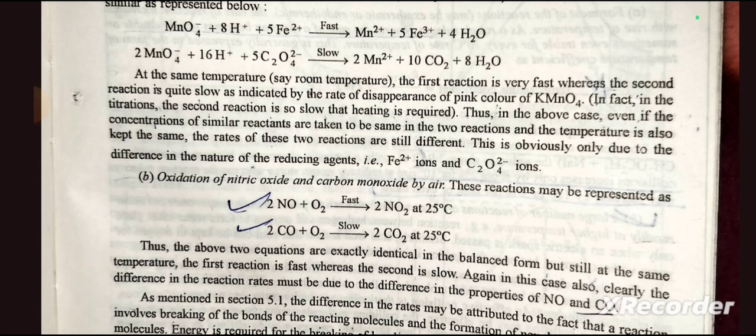At the same temperature, say room temperature, the first reaction is very fast, whereas the second reaction is quite slow, as indicated by the rate of disappearance of pink color of KMnO4. In fact, in the titrations, the second reaction is so slow that heating is required.